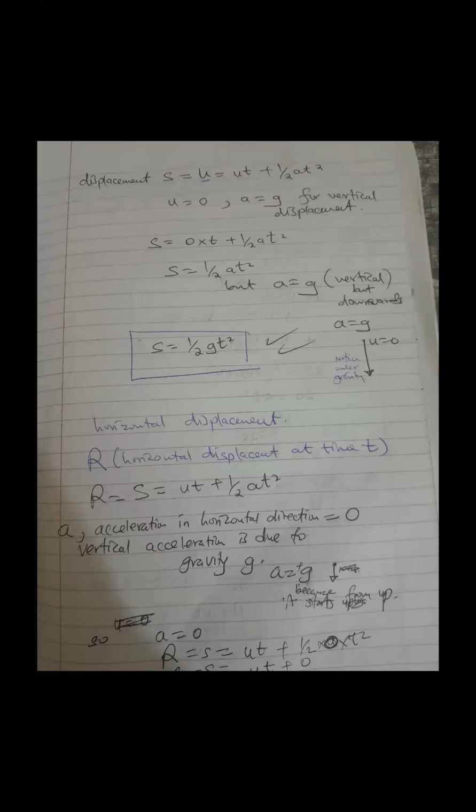Now, let us consider this formula from the equations of linear motion. S is equal to ut plus half at squared. But u for vertical displacement was 0. We are considering the vertical displacement and the horizontal displacement individually.